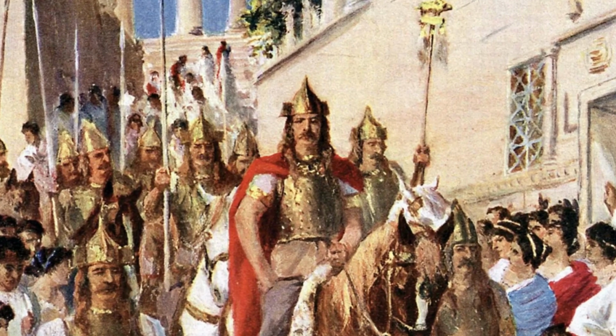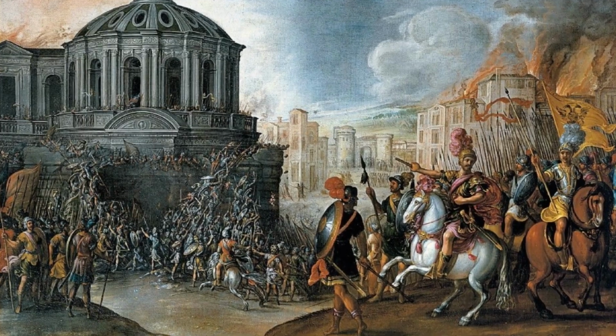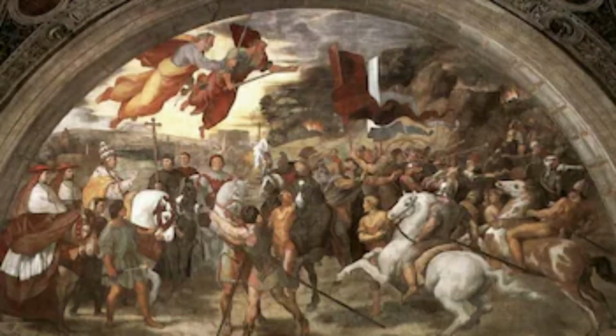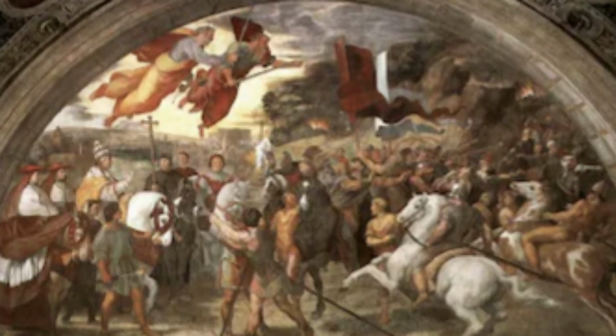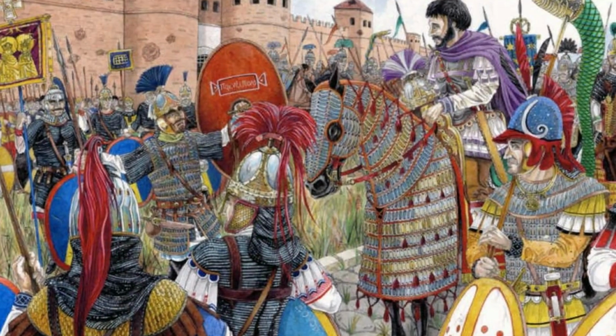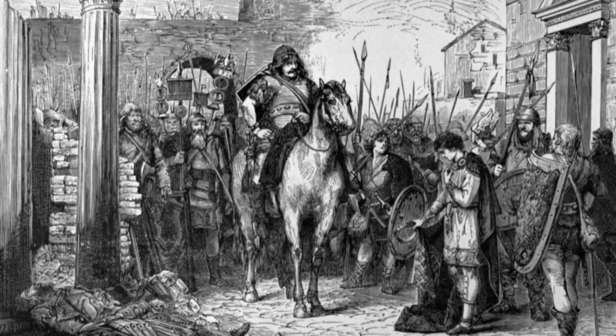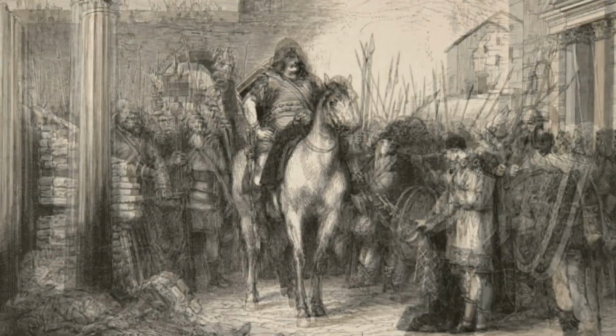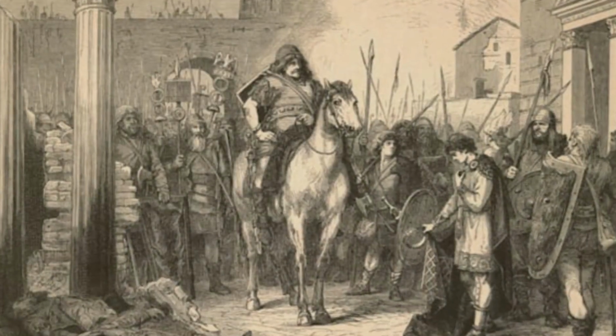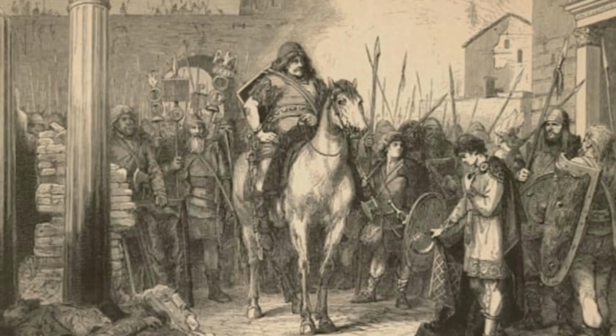410 AD: Visigoths, led by Alaric, sacked the city of Rome for the first time in over 800 years. 455 AD: The Vandals looted Rome again. 476 AD: The Germanic chieftain Odoacer deposed the last Western Roman emperor, Romulus Augustulus. This is the date most historians mark as the official fall of the Western Roman Empire.